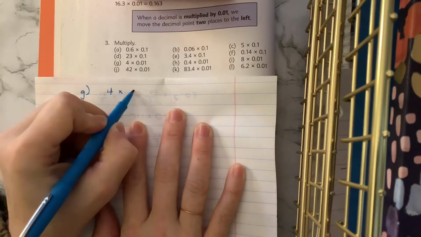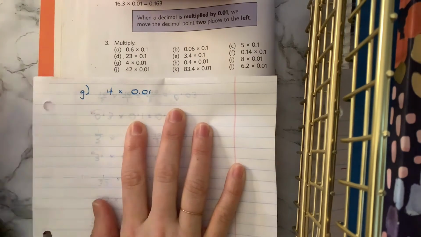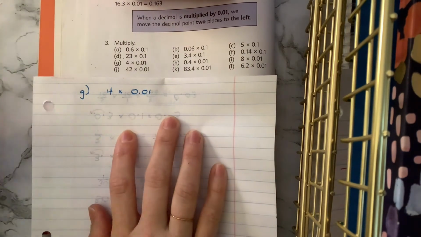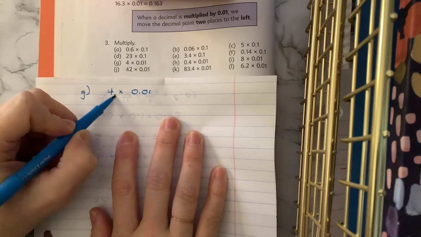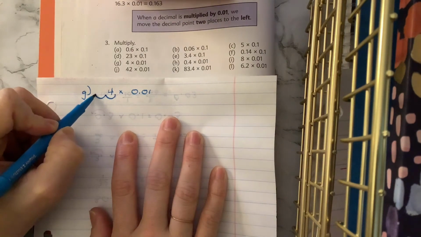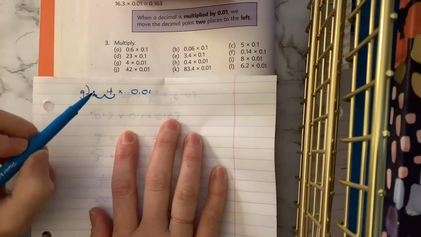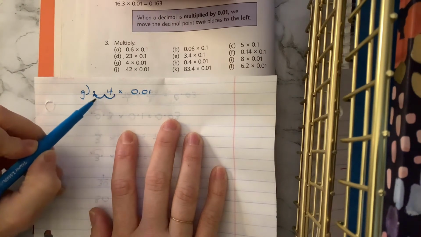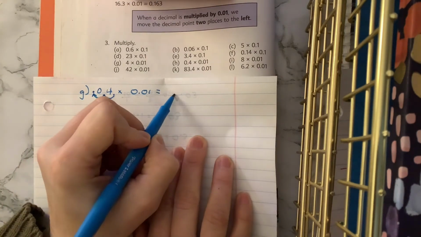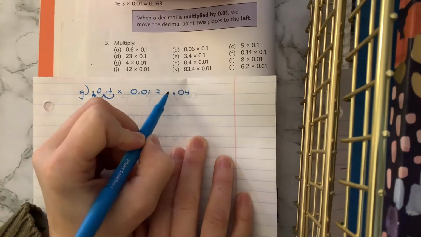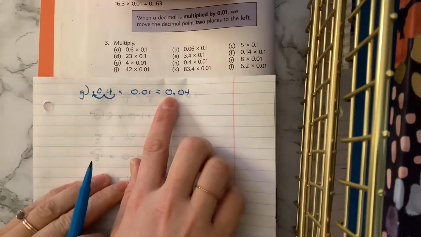So 4 times 100th. Again, there is no decimal point, so we have to imagine that the decimal point is at the end, and we go 1, 2 places over. And remember, anytime we see a bubble here that doesn't have a 0, that means we've got to add a 0. So now we know we have a decimal point, 0, 4, and we want to add that 0 to the beginning.